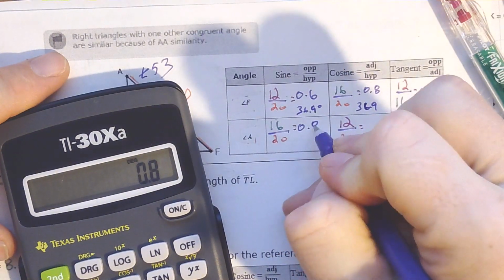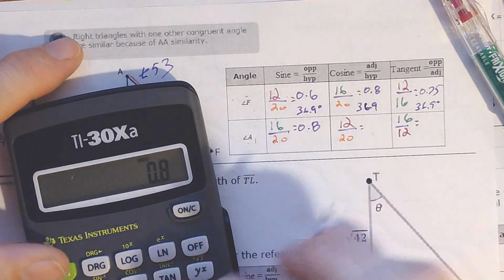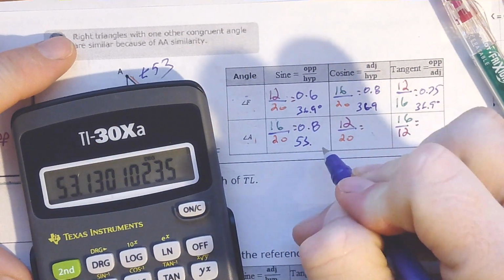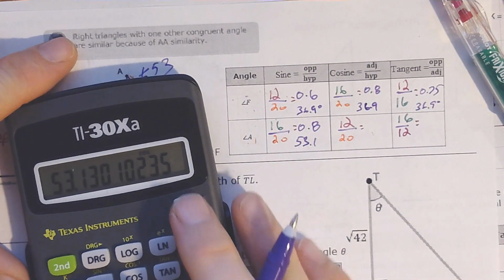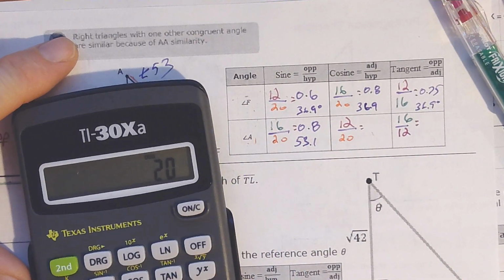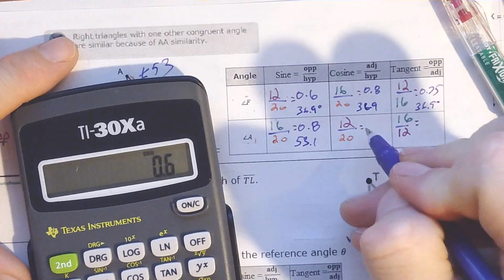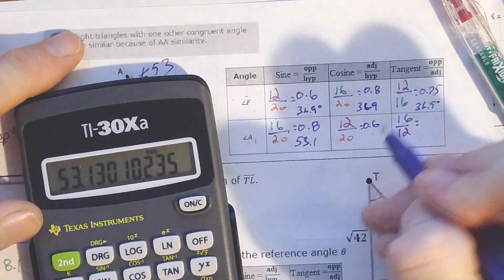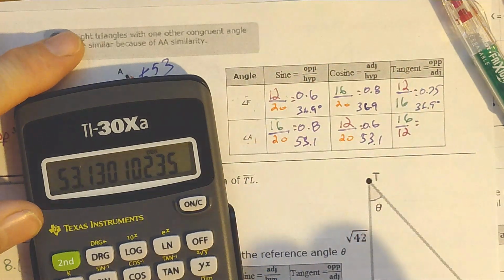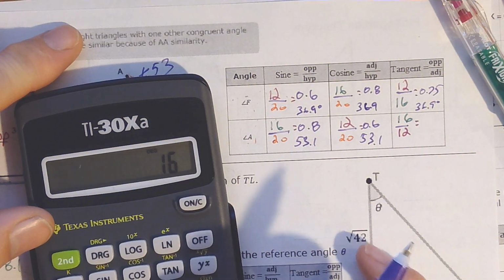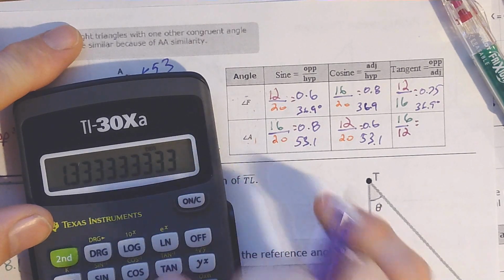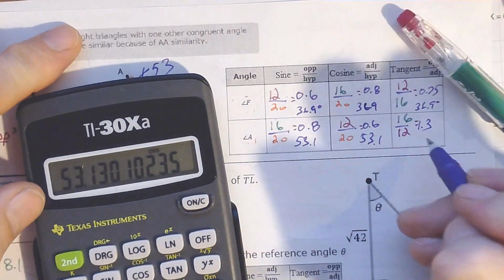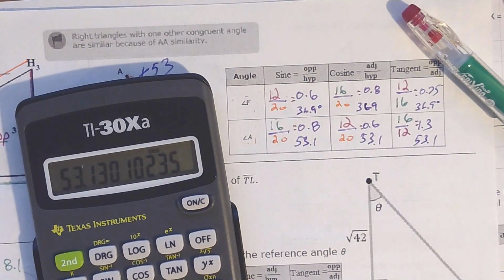0.8, and that was about 53.1. 12 divided by 20 equals 0.6, 53.1. 16 divided by 12, tangent, is about 1.3. Inverse tangent, 53.1. Pretty cool.